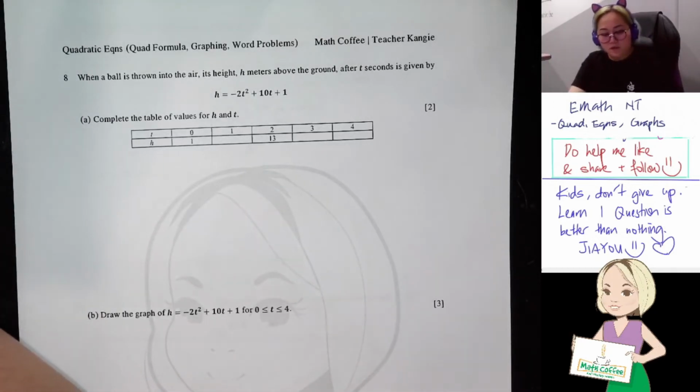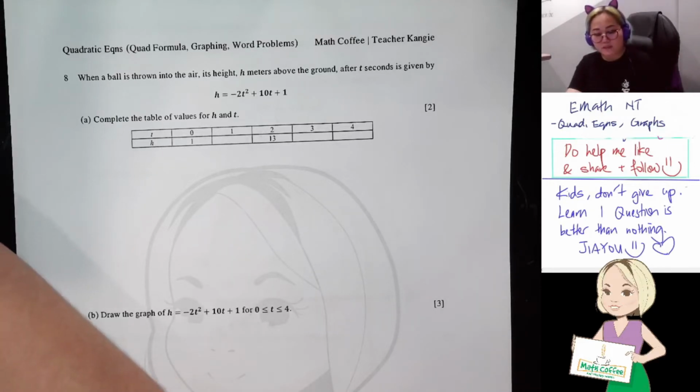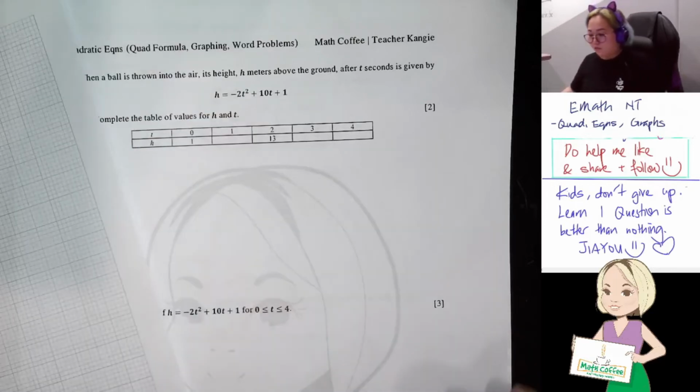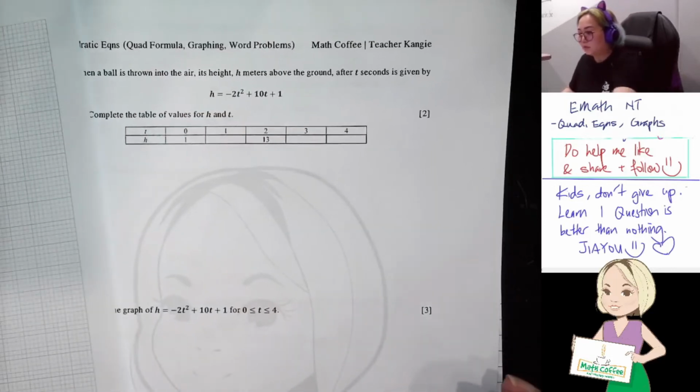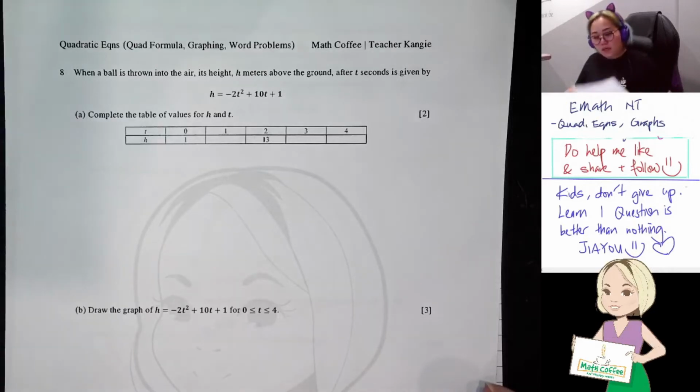Now let's take a look at question number 8. Direct is direct proportion. Indirect is inverse proportion. The formula is different. Okay, for direct proportion, the k is at the side. For inverse proportion, the k is at the numerator. Okay, come, let's take a look at question number 8.